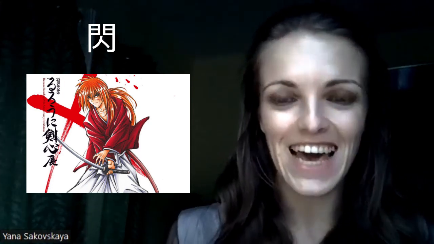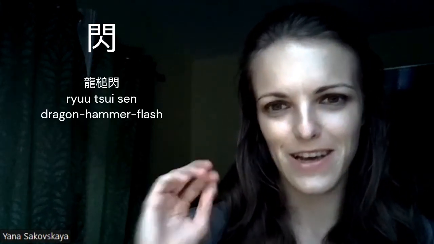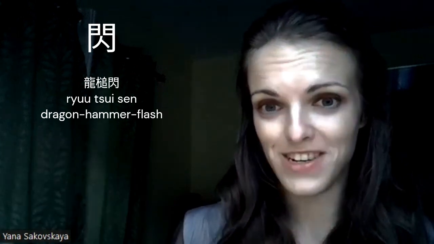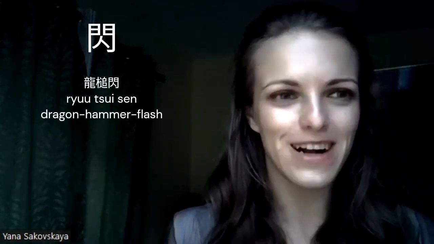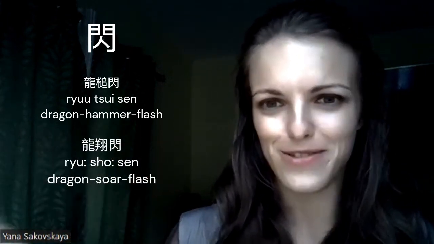So the story is about a swordsman called Kenshin, who practices a sword style called Hiten Mitsurugi. And in this sword style, there are several techniques, let's call them techniques, and all of them end with this kanji, sen. For example, there was a technique called Ryutsui Sen, and this is dragon hammer flash, enlightenment. Or there was Ryusho Sen, and this is a dragon flying, also flash.